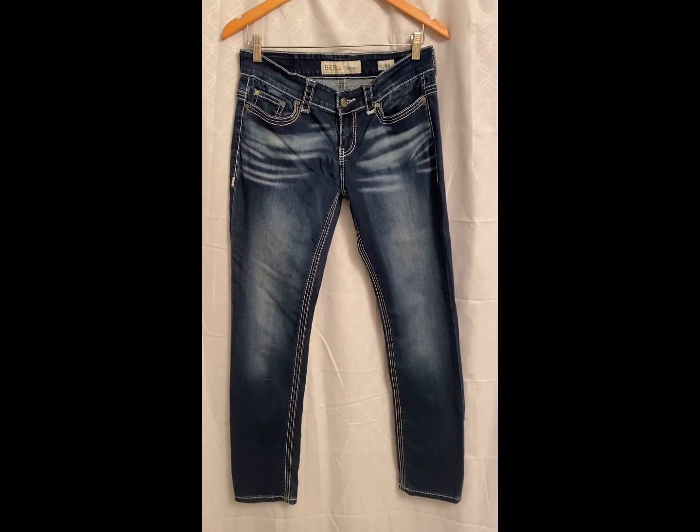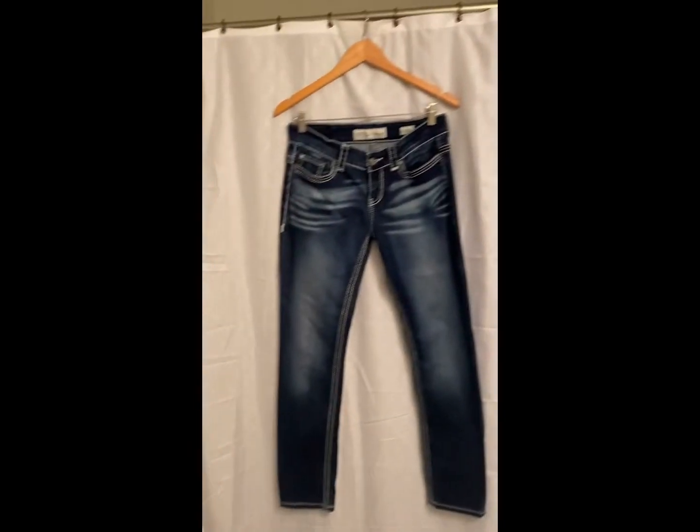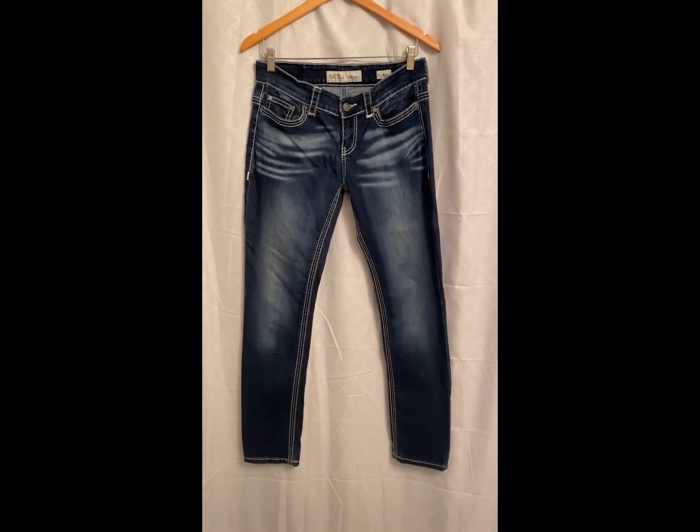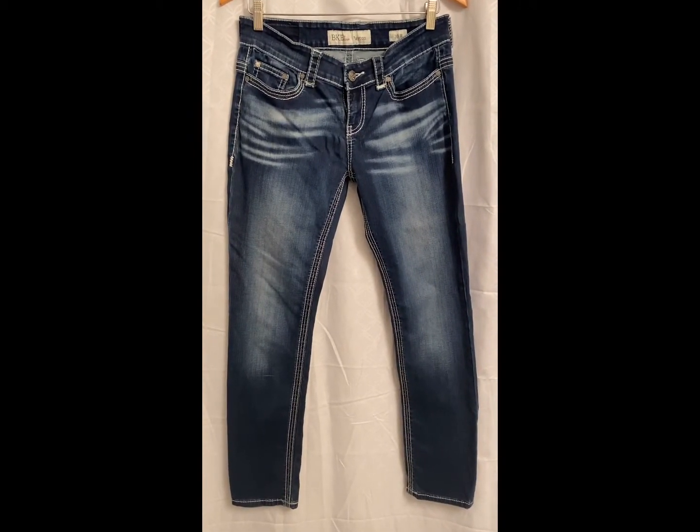You guys, how I list jeans. This is literally my bathroom, and I have the white backdrop on the curtain, and I just hang all my jeans. I usually take a picture right here.